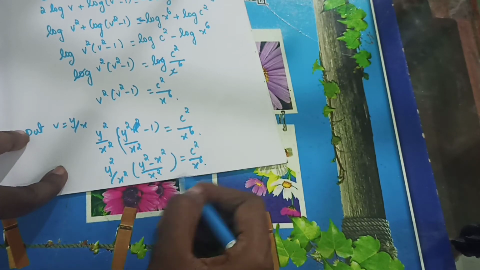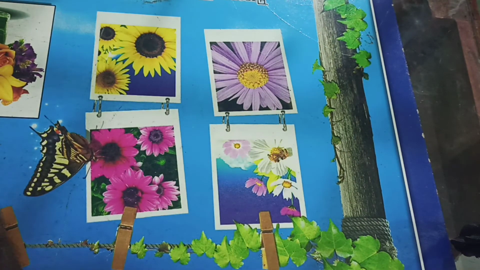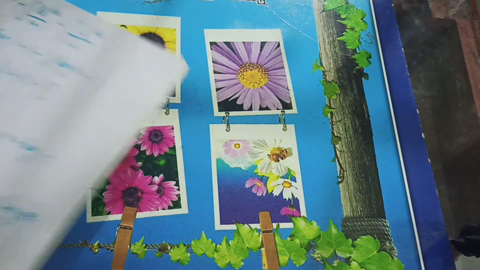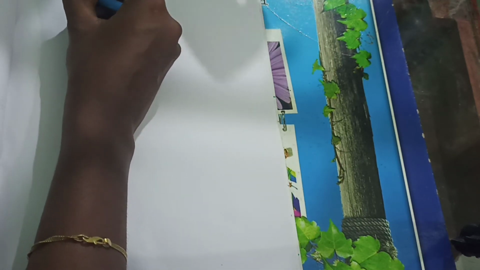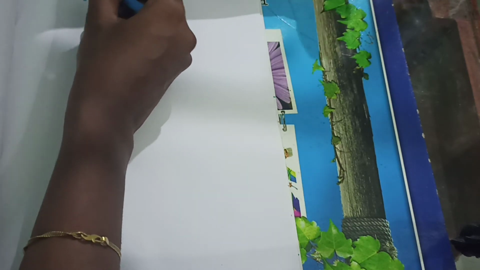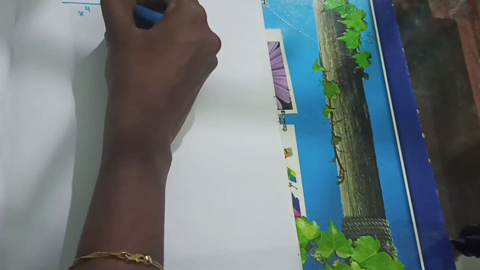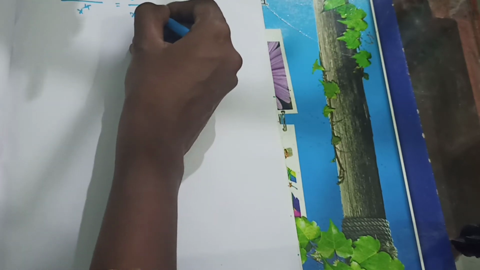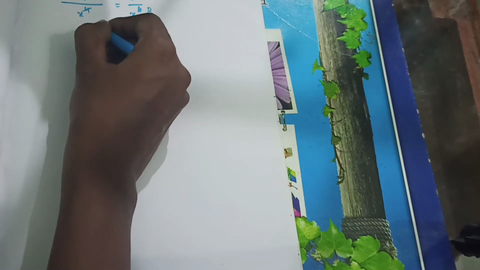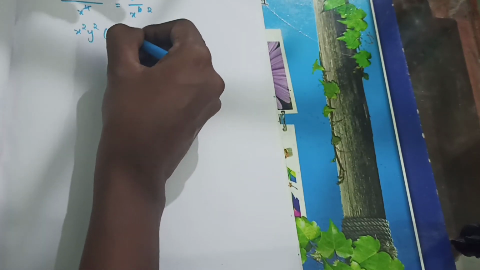Now multiply this 2 and we can cancel that side. And we can cancel, right? So y square into (y square minus x square) divided by x power 4 is equal to c square by x power 6. Here itself you can cancel and this will change as 2. So if you need you can cross it. So x square y square into (y square minus x square) is equal to c square.